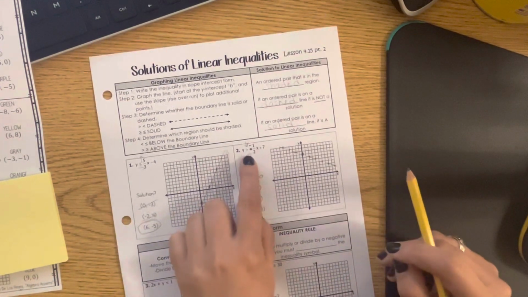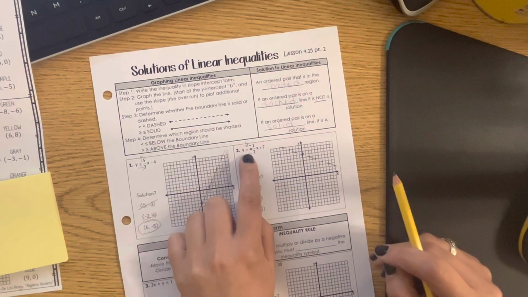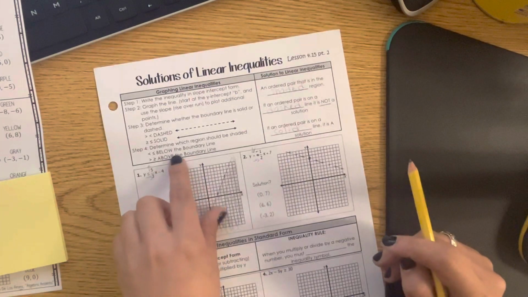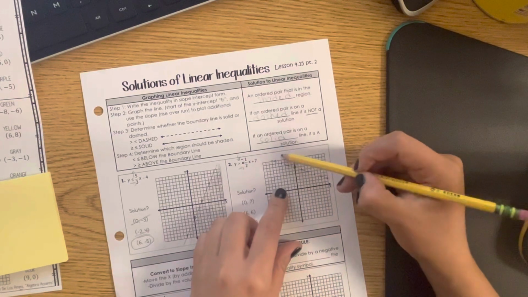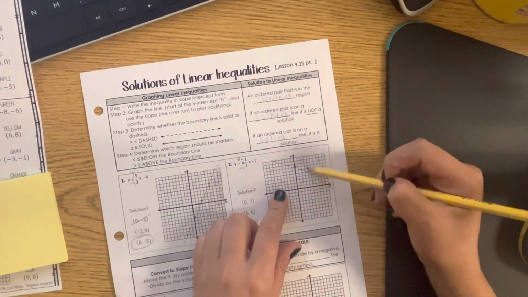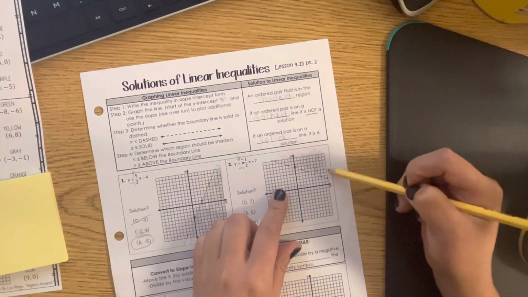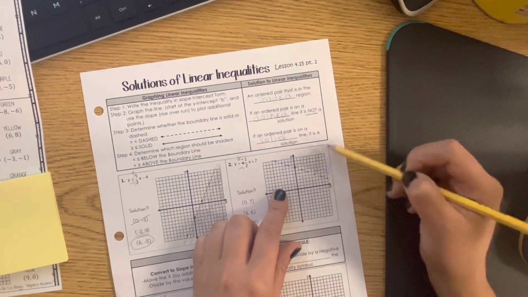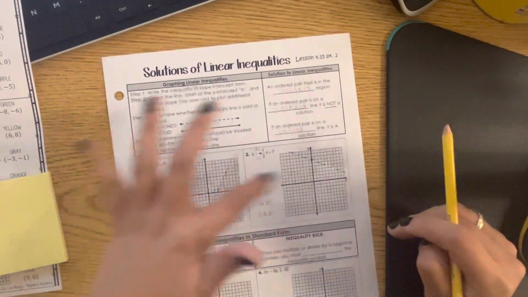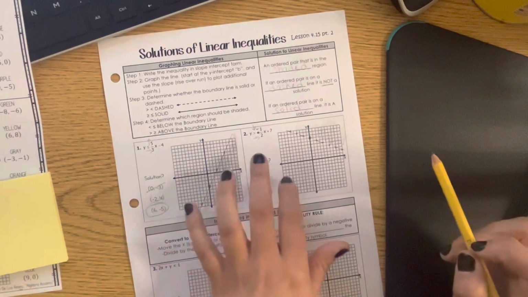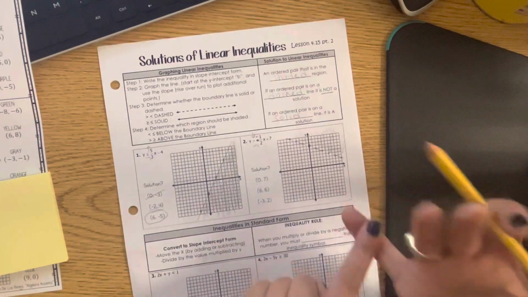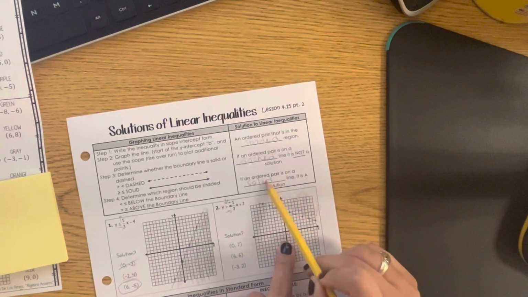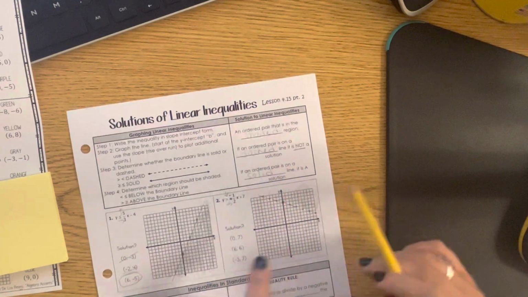Now, which direction do I shade if y is greater than? Hopefully you said above. So greater than is shaded above. Remember, I don't like to use the term right and left because it doesn't always apply. So above, below, above, below, okay? Now remember, solution means in the shaded region or on a solid line. If it's on a dashed line, it's not a solution.